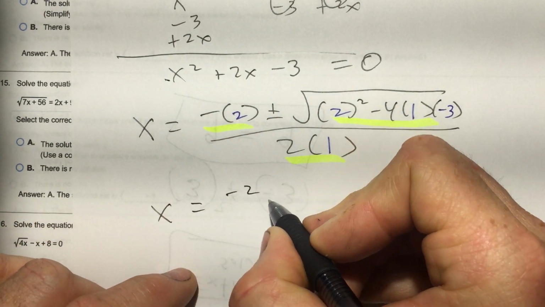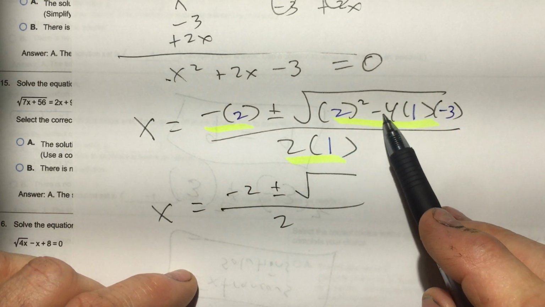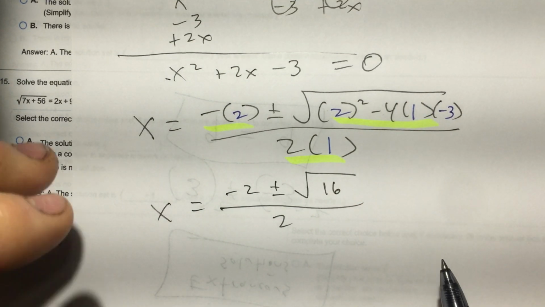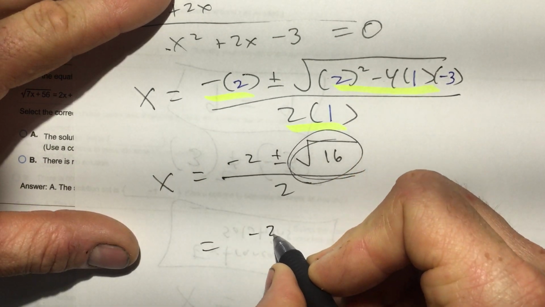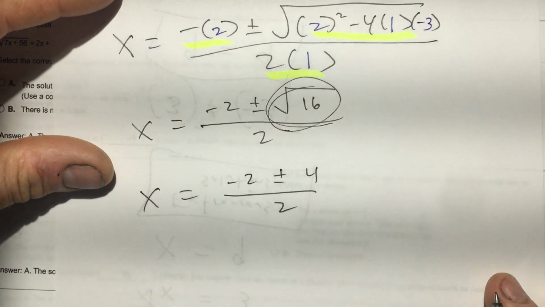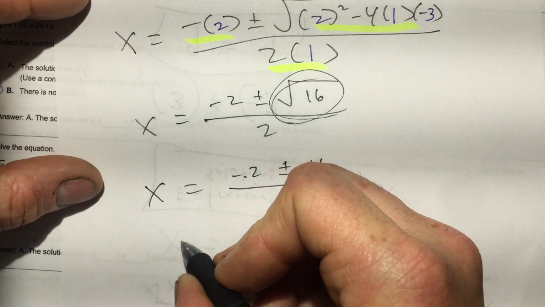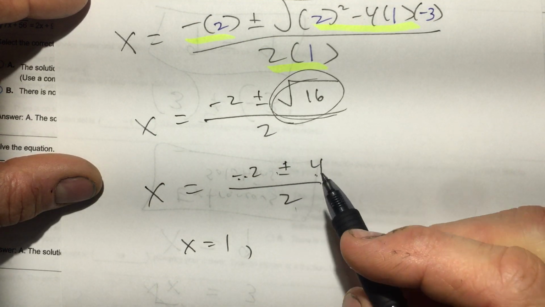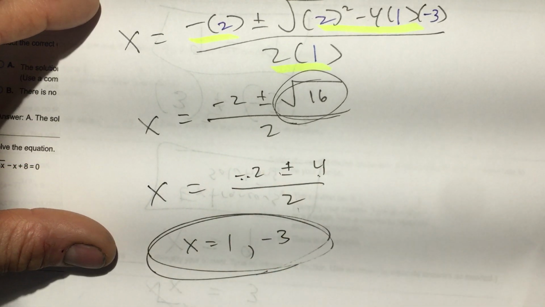negative 2. Down here, I got 2 times 1 is 2. And my radical, 4 plus 12 is 16. Okay, I just did that in my head instead of using the calculator this time. Now, the square root of 16 is 4. All right, so this is a negative 2 plus or minus 4. Okay, and now I can do my two answers. So negative 2 plus 4 would be 2, and 2 divided by 2 would be 1. Negative 2 minus 4 is negative 6. Negative 6 divided by 2 would be negative 3. So here's my two answers right there.